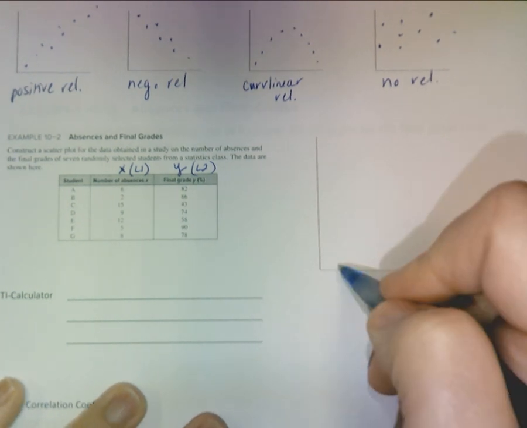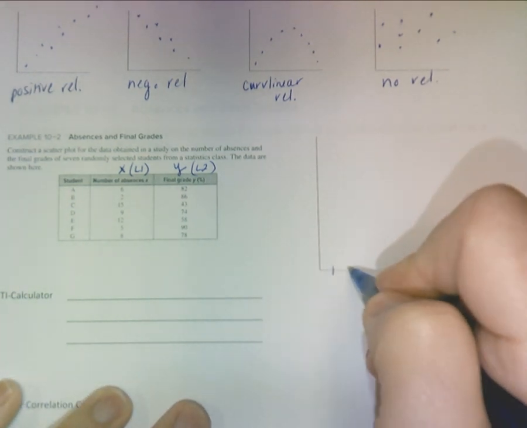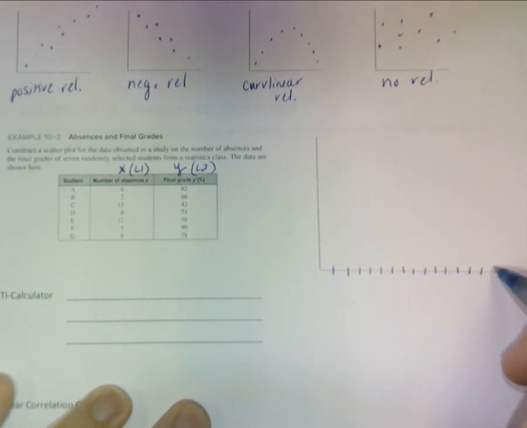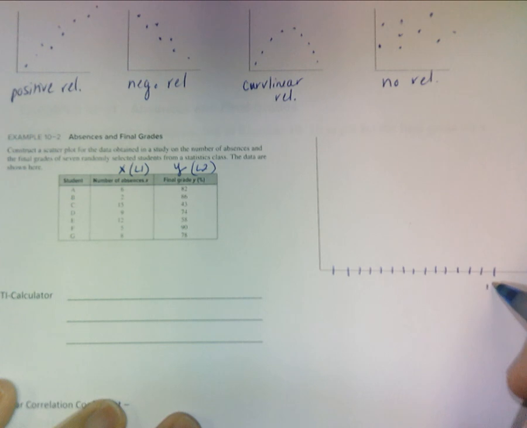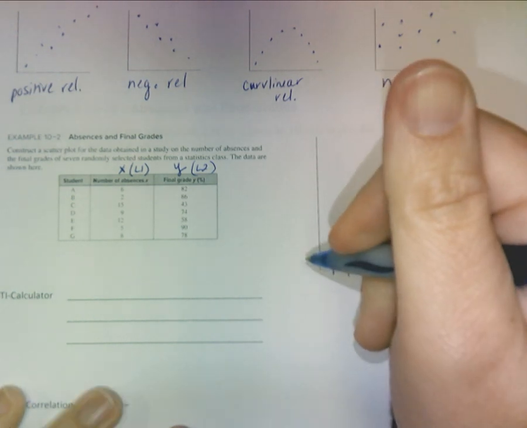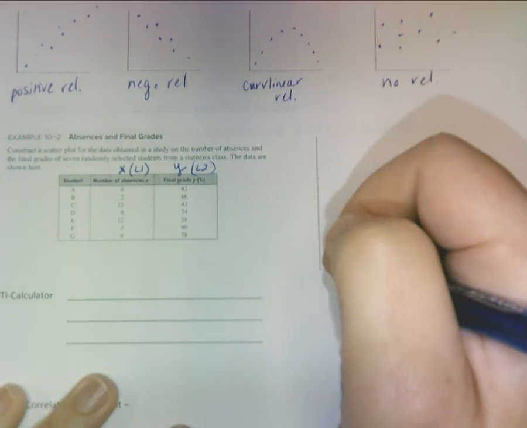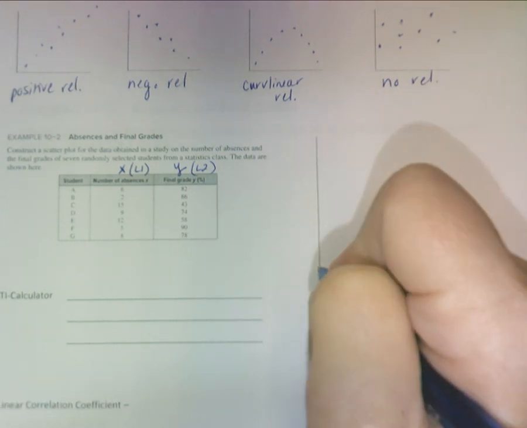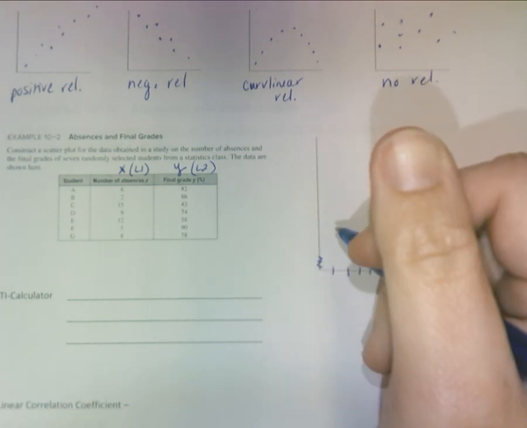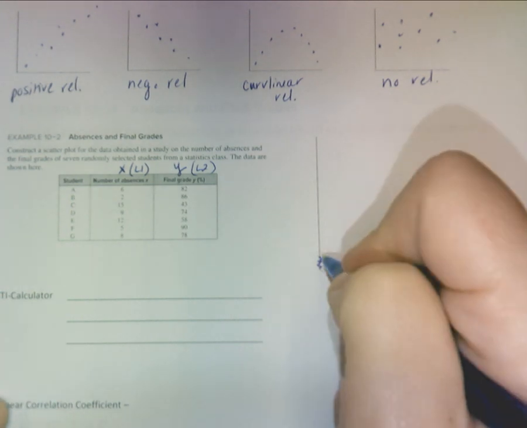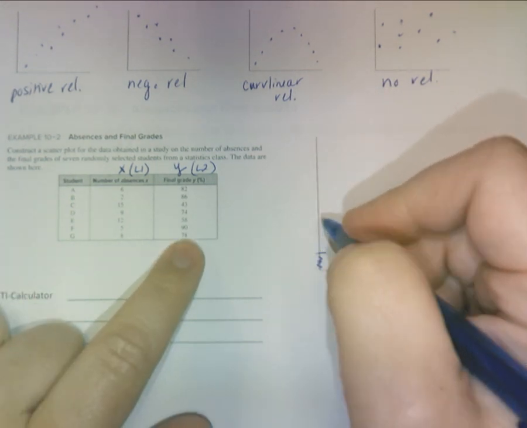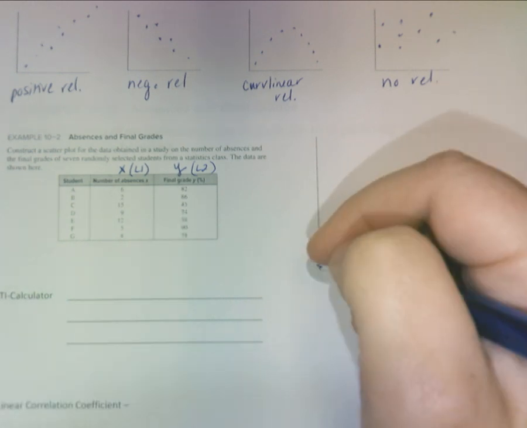So looks like our highest is 15. 1, 2, 3, 4, 5, 15. And here these are pretty tightly packed. You probably have to make a break. Oh, wait, somebody made a 40.